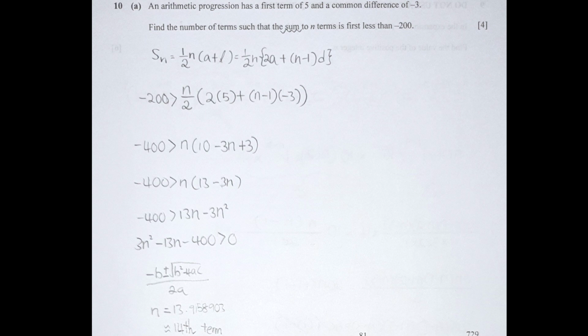So I constructed the equation negative 200 more than n over 2 bracket, substituting our a and d values into it, then you get 2 bracket 5 plus n minus 1 times negative 3. After the calculation, you will get negative 400 more than n bracket 13 minus 3n.